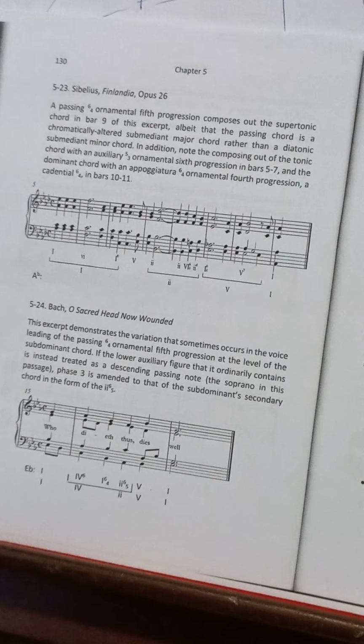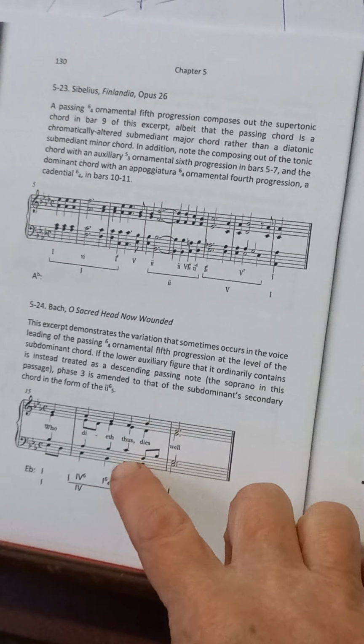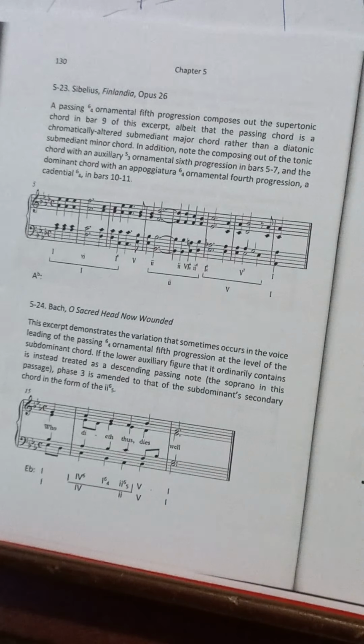So he goes, and then he goes to the dominant. So what he's created is a F, A flat, C, E flat, supertonic with an added 7th in first inversion, instead of using a subdominant in root position. Okay, I'm going to stop there and continue with ornamental fifths in the next video.